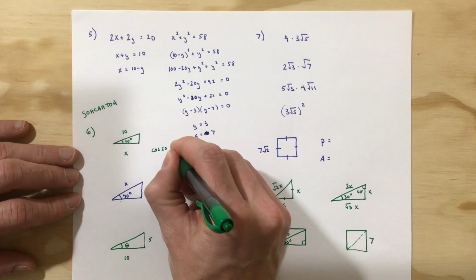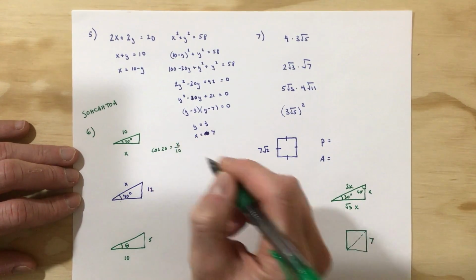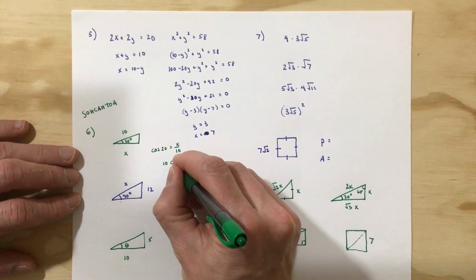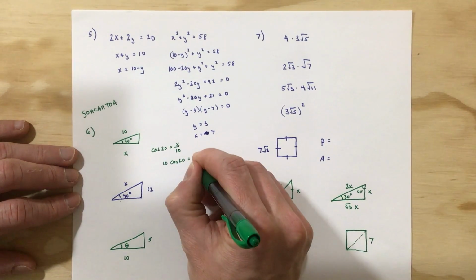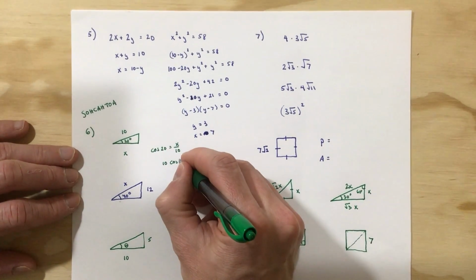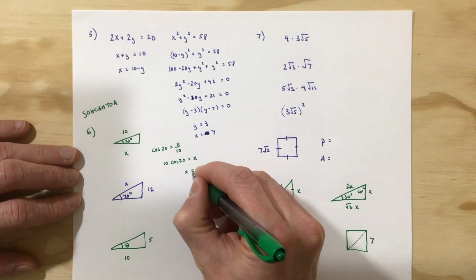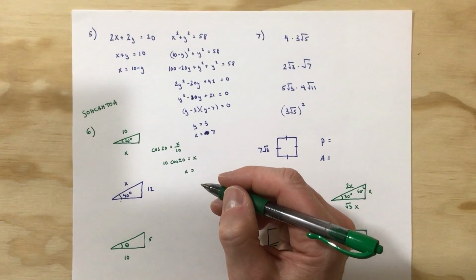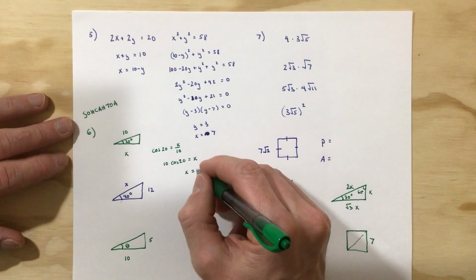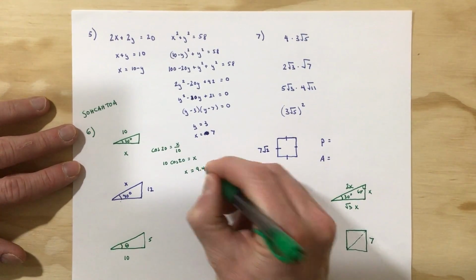cosine of 20 equals x over 10, and all we have to do then is multiply both sides by 10 and then type that in our calculator. And x, if I type that in, I should get something like 9.4.